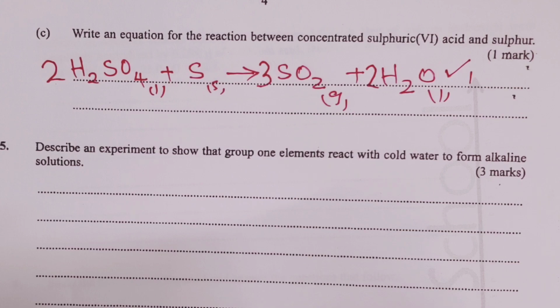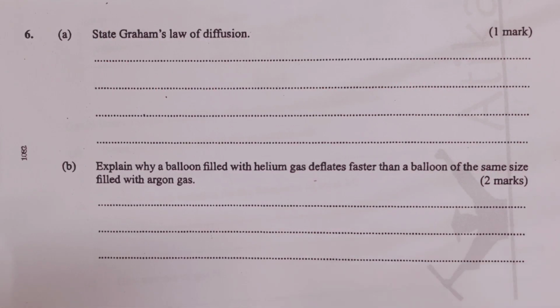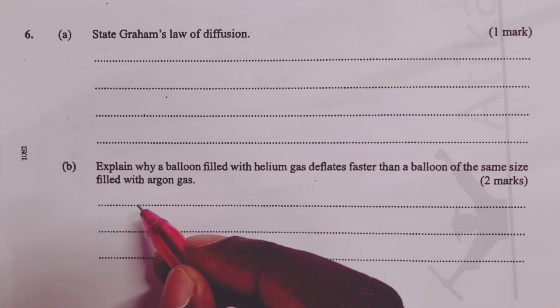We proceed to question number 6, which was borrowed from gas laws. For 1 mark, we were asked in part A to state Graham's law of diffusion.